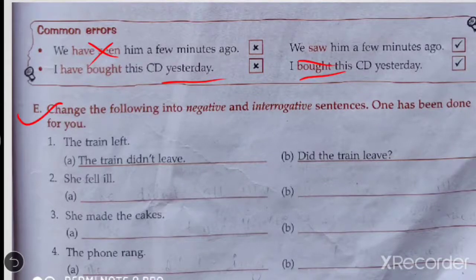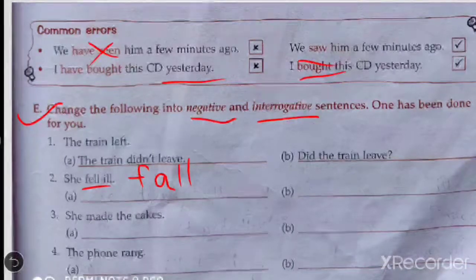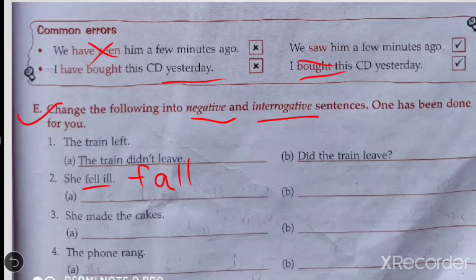Now look at this exercise. Change the following into negative and interrogative sentences. One has been done for you. Here, one sentence is already written. The train left. The train didn't leave. Did the train leave? All these sentences you have to turn into negative and interrogative. Now look at: she fell ill. Fell is the past form of fall. Fall is the base form, the main form of fell.